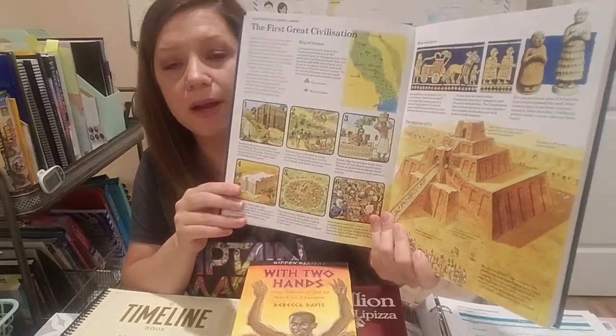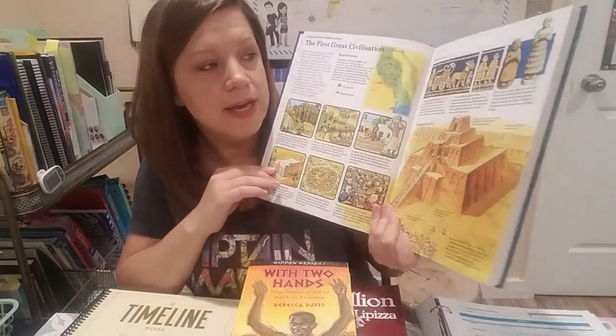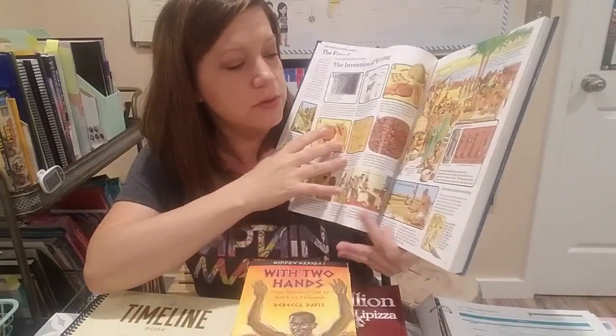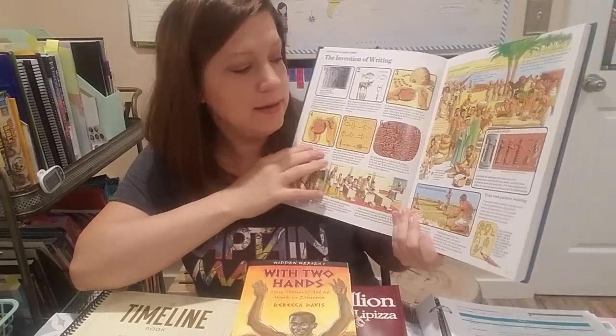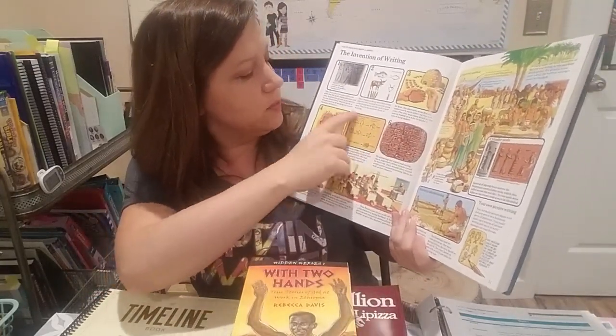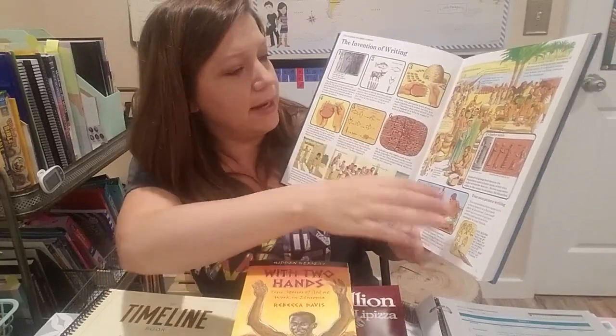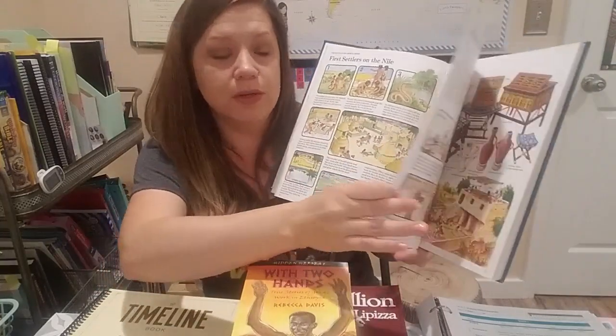The next book you get with the history is the Usborne Book of World History. This one, again, you'll be assigned certain pages on each day, and you'll just read whatever page. This is a very informative book, but it also has some really neat pictures. It shows artifacts. It shows the people and how they lived. See, this one's showing here the invention of writing. So this is just a really informative book, but also interesting to look at. So those are basically your 3 spines.